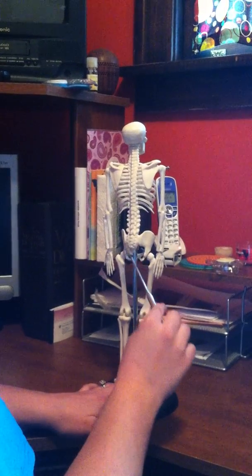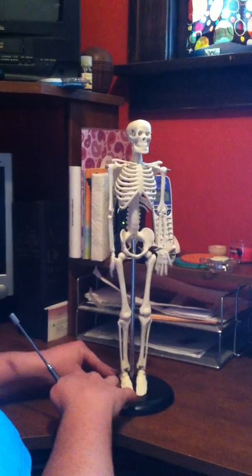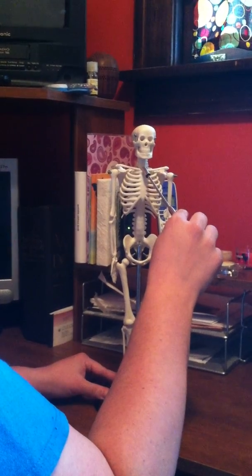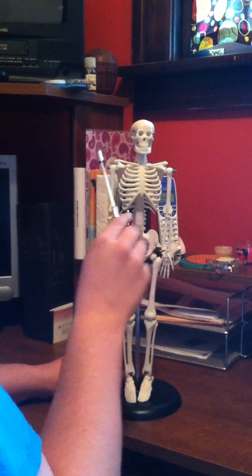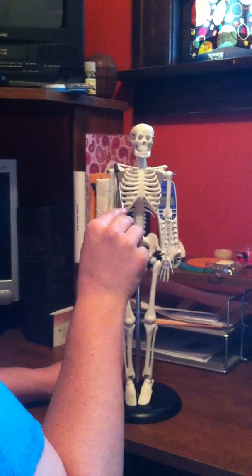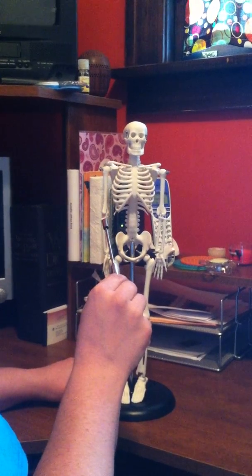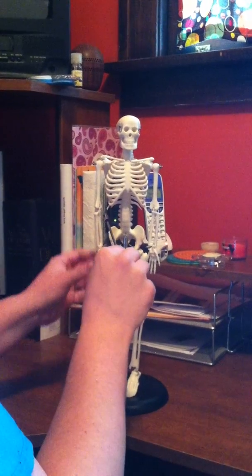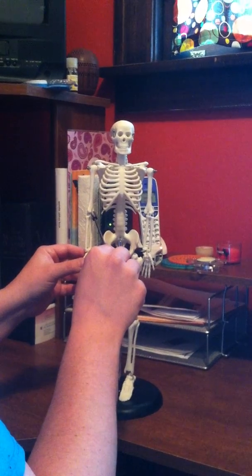Our sacrum is here. The manubrium, from an anterior view, is the top part of the sternum. Our mandible is the bottom part of the jaw. The acromion process is the tip of the clavicle, along with our clavicle bone here. The ulna is the bottom inside arm, and the olecranon process is here.